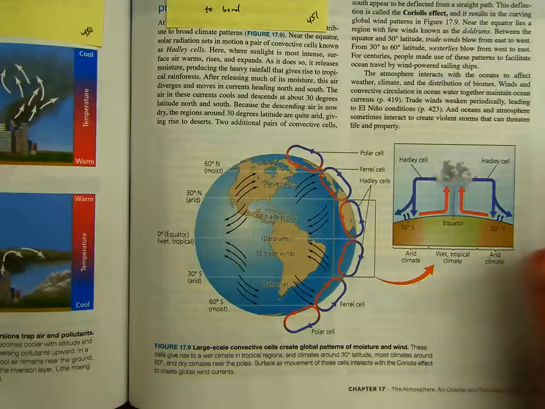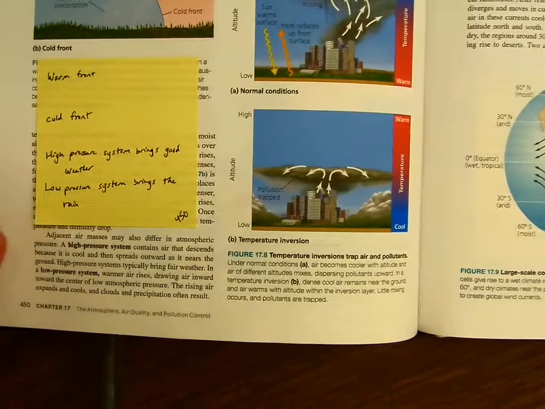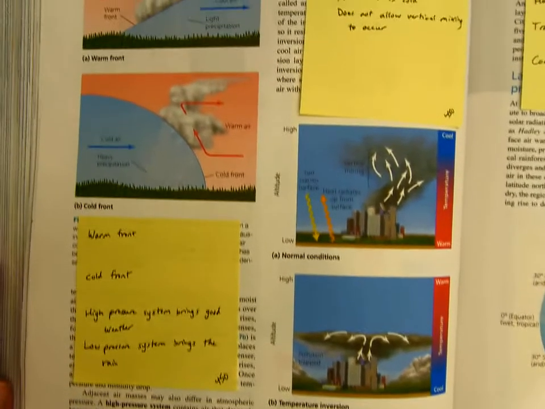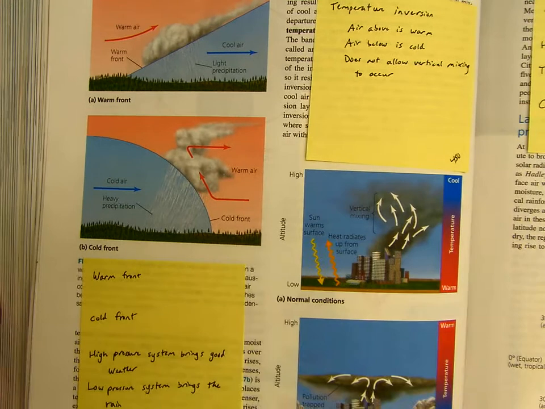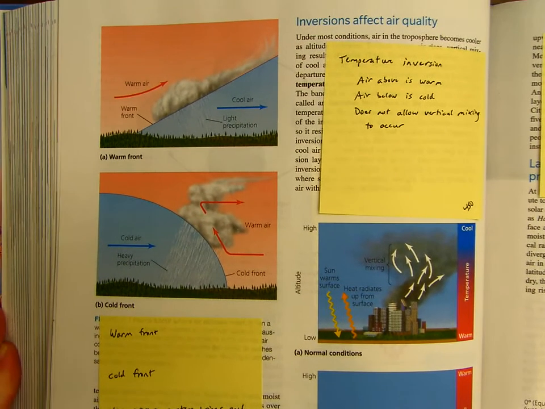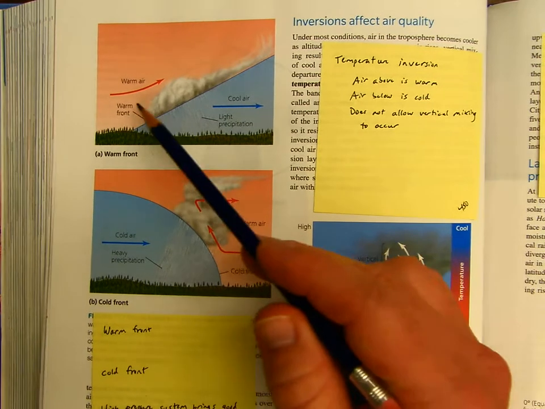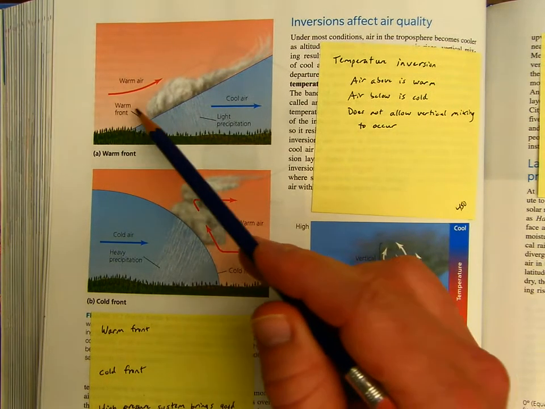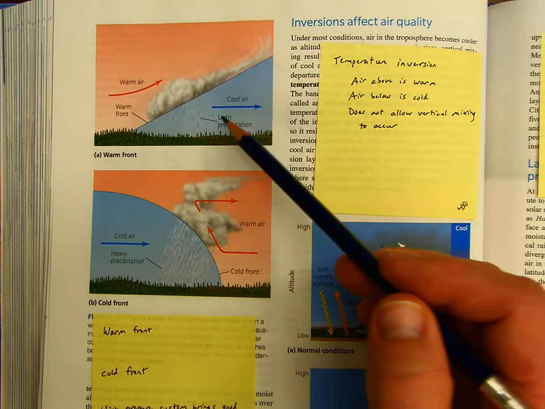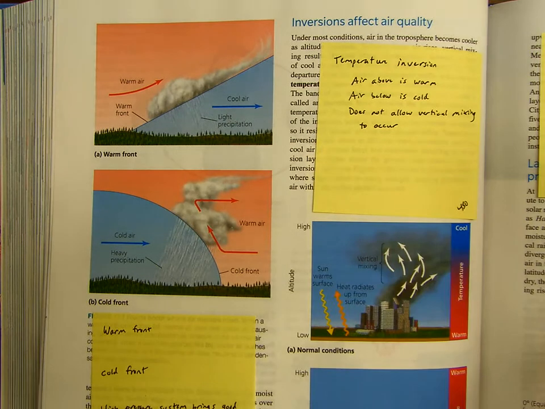All right, moving to page 450. Okay, so we're going to talk about a warm front and a cold front. And I'm moving so we can see the pictures a little bit better. Okay, so warm fronts and cold fronts. So you can see the warm air is coming in. So this is the warm front. The warm air is coming in and kind of pushing it away. The cool air is moving out of it.